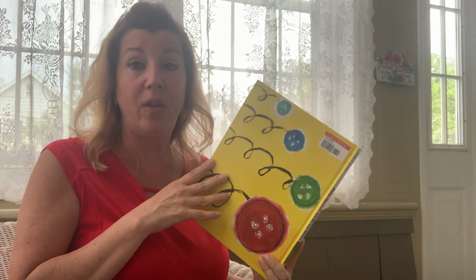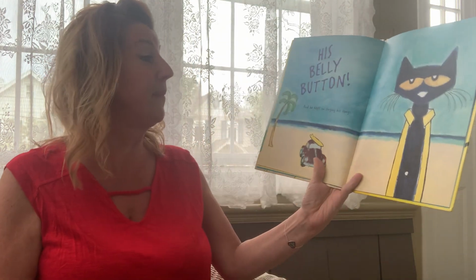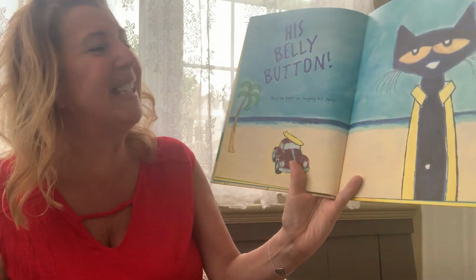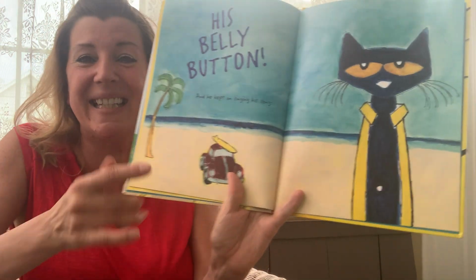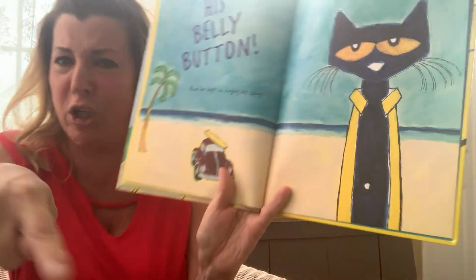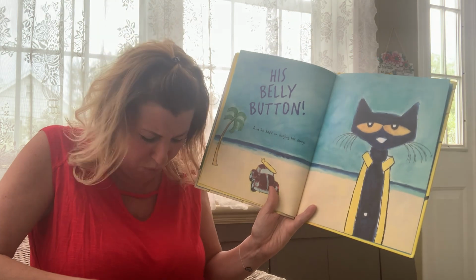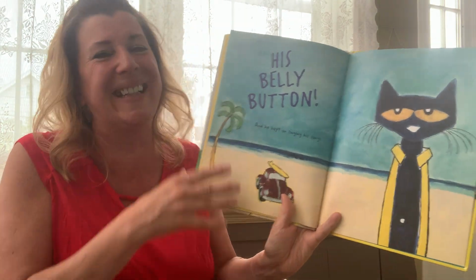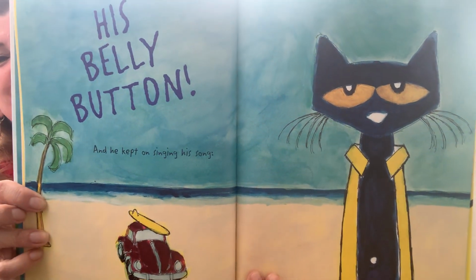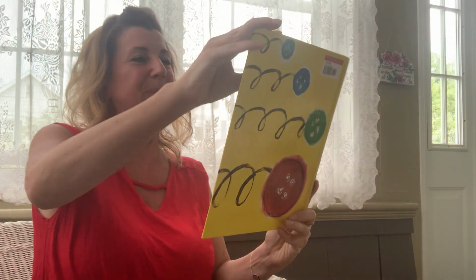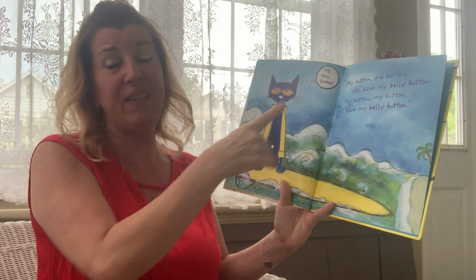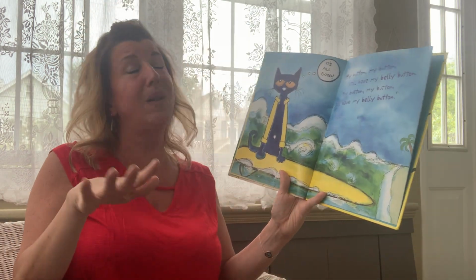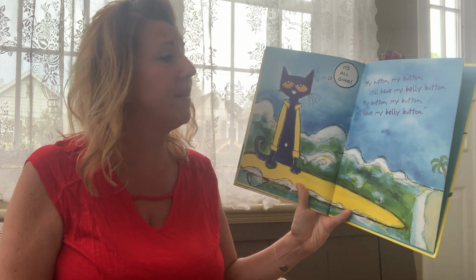Now we know he has no buttons left on his shirt. And he looked down, and what did he see? His belly button! And he kept on singing his songs. Look at his belly button. Look down at your belly buttons right now. Do you all have your belly buttons with you? Of course you do. He's thinking right now. It's all good. All good. He doesn't have a care in the world.